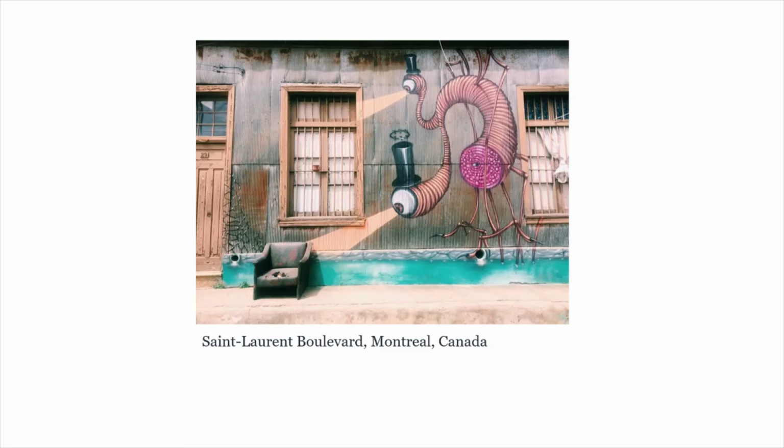And lastly, an artwork found at the St. Laurent Boulevard in Montreal, Canada. For the structure, it is ephemeral or temporary because it's made of paint, and once the paint fades, of course, it has to be replaced. Or the idea or the concept or the design can be replaced by anybody, any artist, because it has become a popular domain, because it is found on the streets.